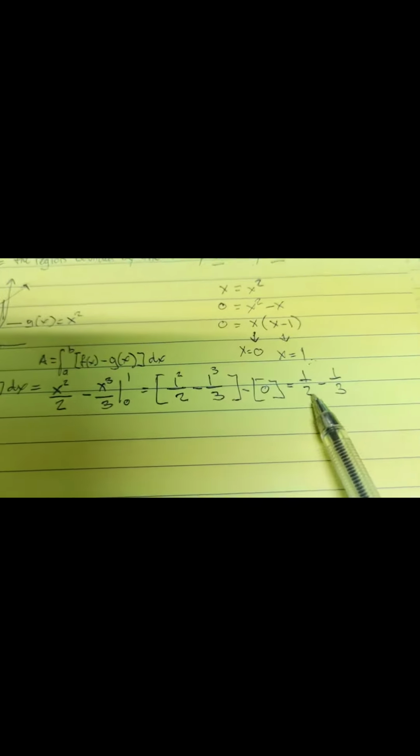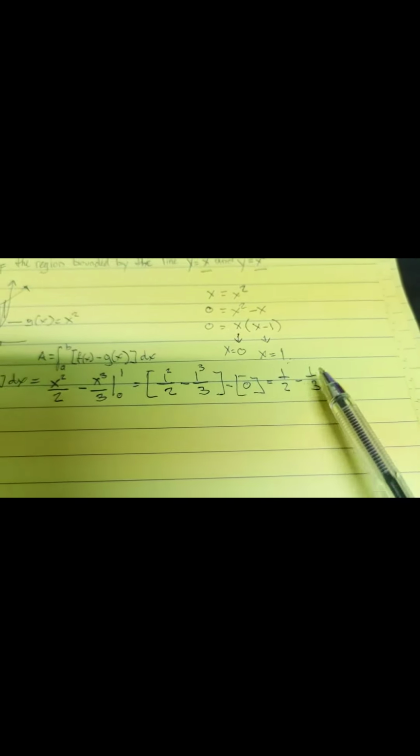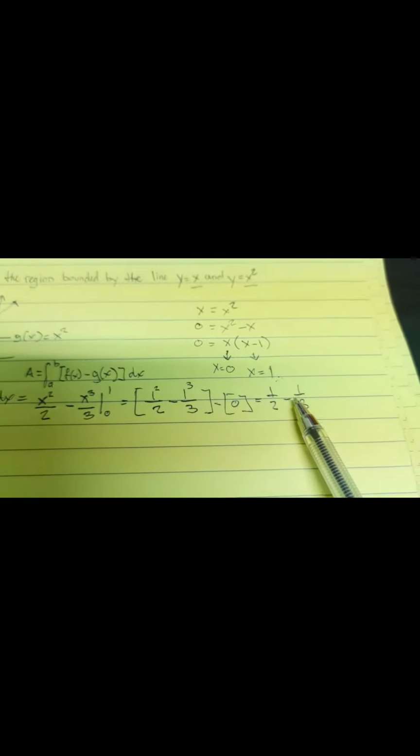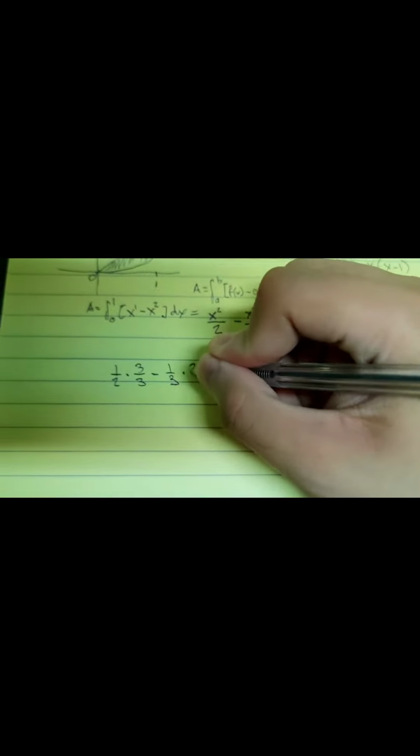So after this, we're gonna multiply to get a common denominator, which is 1/2 multiplied by 3 over 3, minus 1/3 multiplied by 2 over 2.